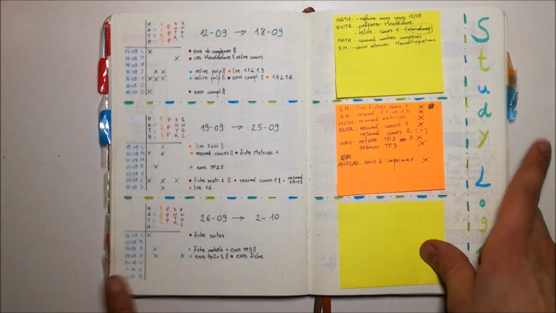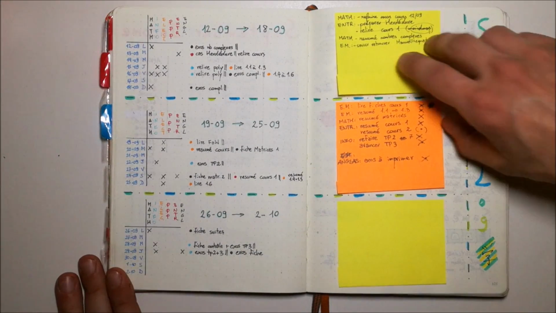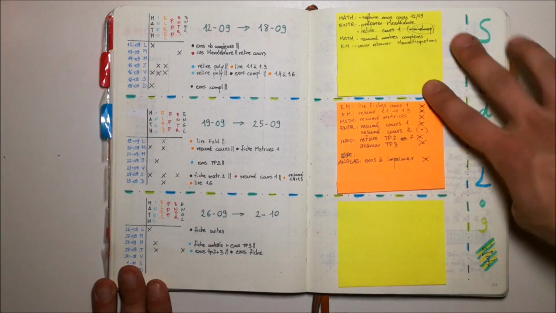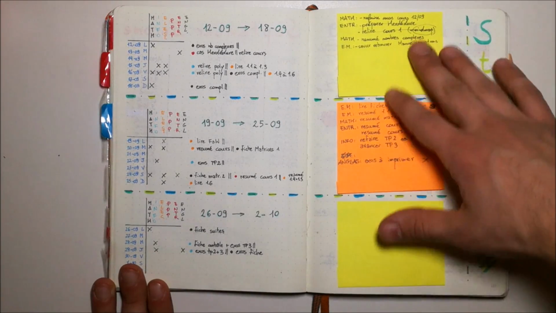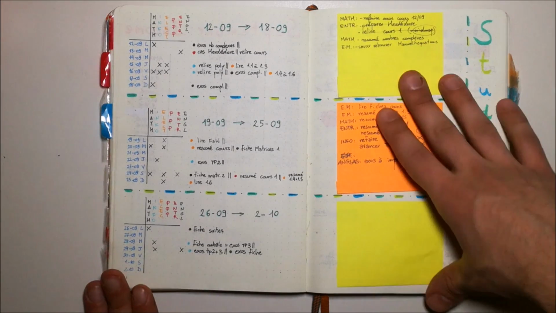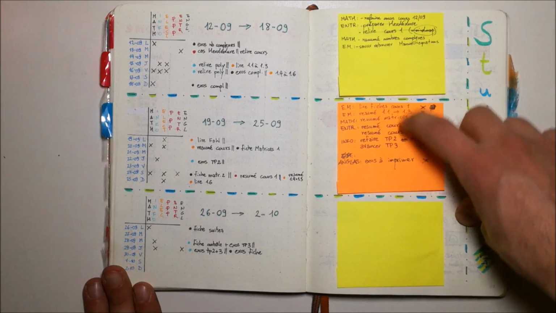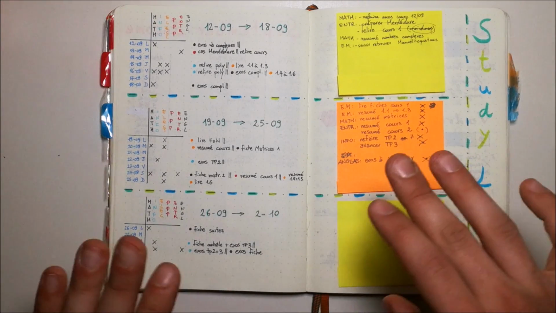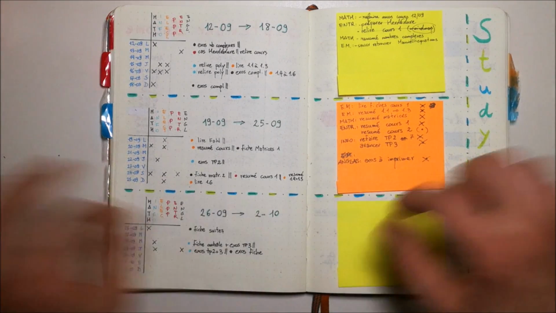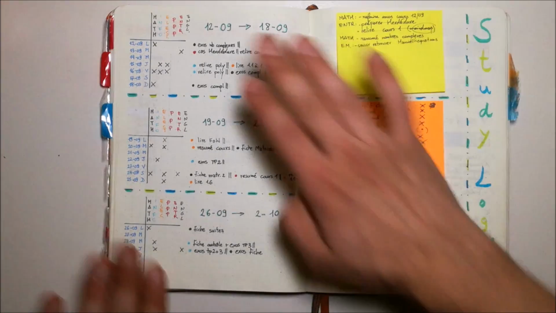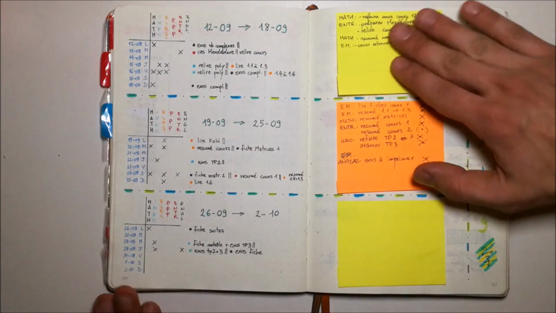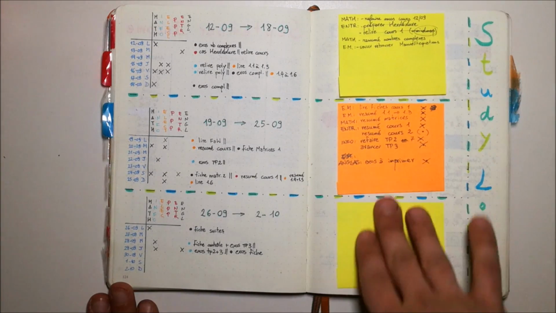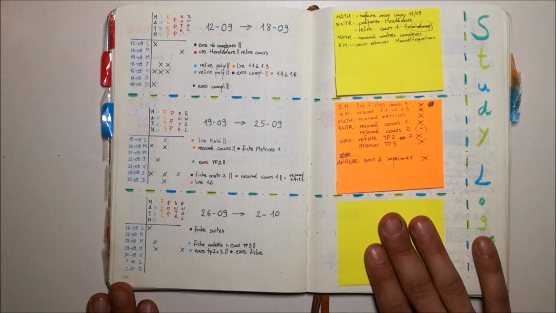As you will see in my next study log, this sticky note system did not work as well as I thought it would. I ended up changing this page right here, but still I believe that it's a really good idea to have all of your homework on this side. Remember, it's important to have a clear separation between what you did, which is here, and what you must work on this side, even though you don't end up getting the work done.